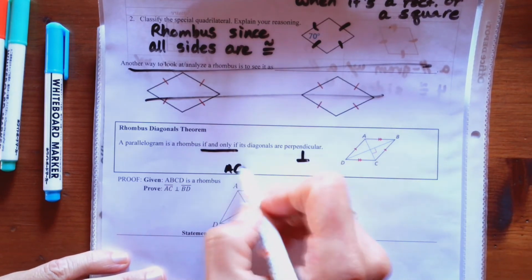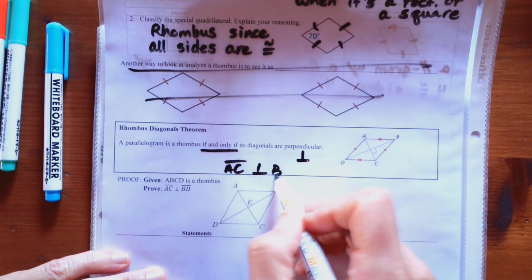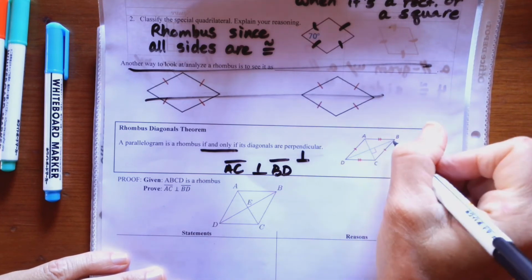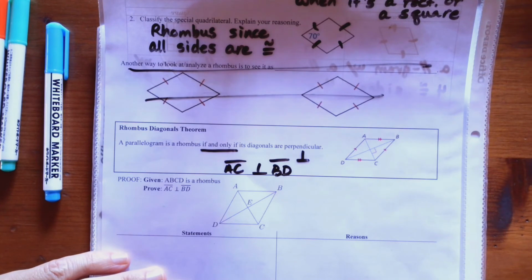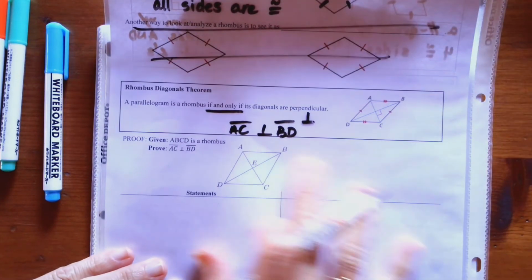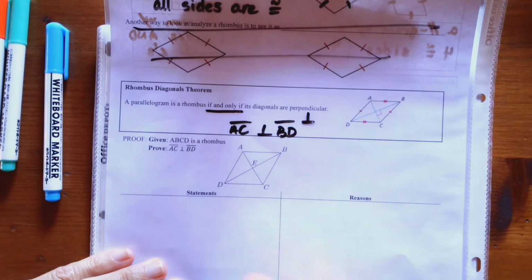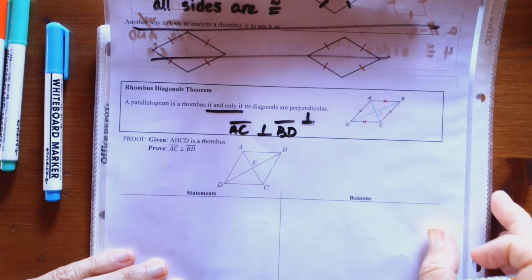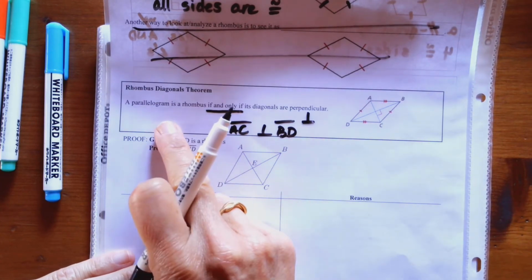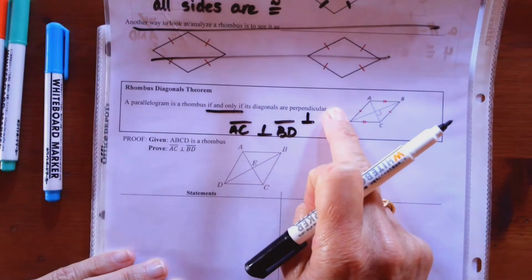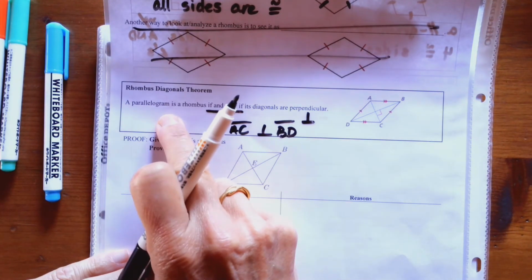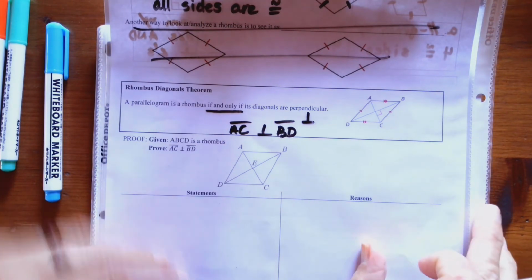So what you have is AC perpendicular to BD. It doesn't mean they're bisected like the last theorem, but you do know that if this happens, they are perpendicular. Now, there is a proof here. I'm not going to go over it right now because, like I said, I already made a video with other examples, and I want to make sure that we have plenty of time during class to get going through these. So just remember, a parallelogram is a rhombus if the diagonals are perpendicular, and if your diagonals are perpendicular, then you have a parallelogram that is a rhombus, both ways.